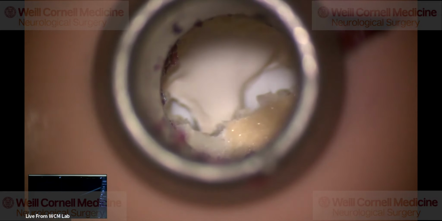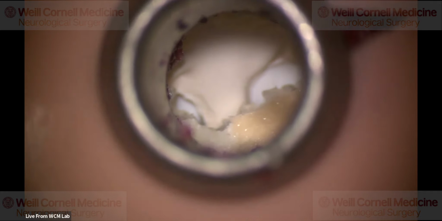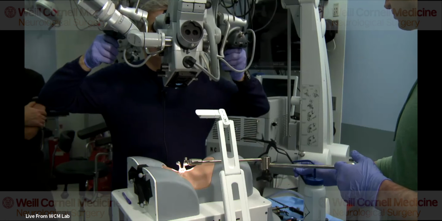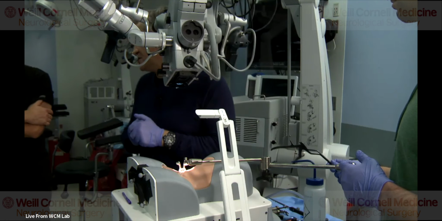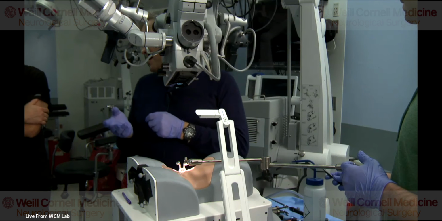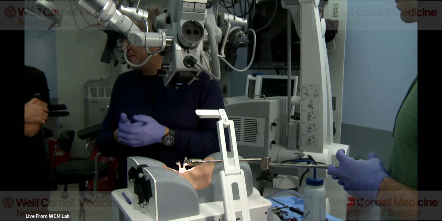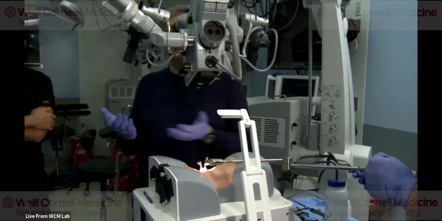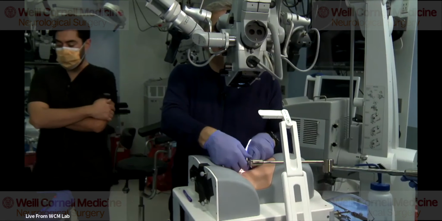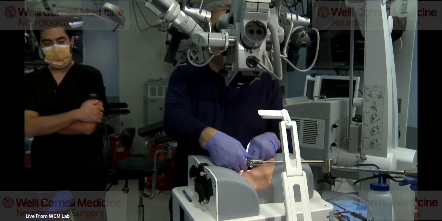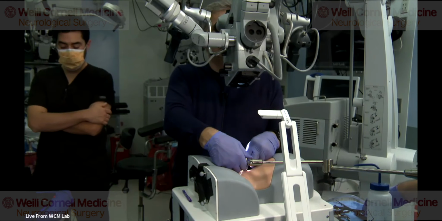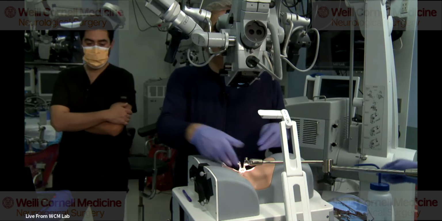We have a good question. If you wouldn't have navigation, how would you judge how much of the facet you have? In that case, I would angle the tube more lateral, and I would actually try to feel with some instrument, with a Penfield or something, the lateral edge of the facet. I'm not going to do it now here, but you can aim the tube more lateral, and you get a sense for how big the facet is.